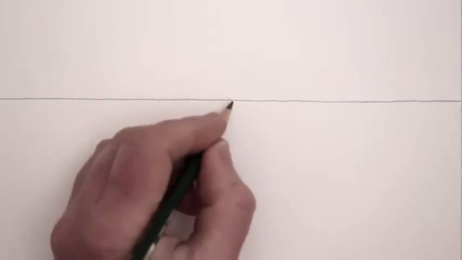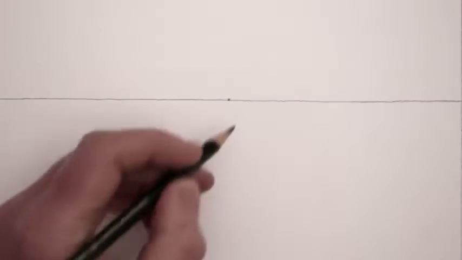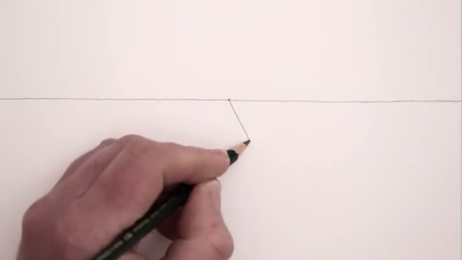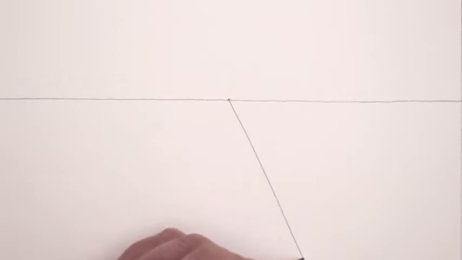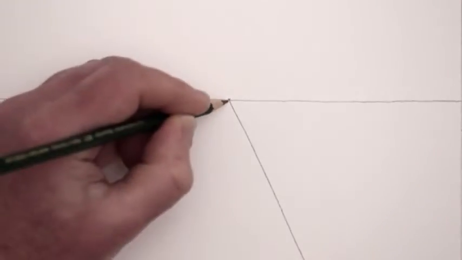First draw a horizontal line and then draw a dot in the middle of this horizontal line. Next, draw two diagonal lines that meet at this dot or vanishing point.